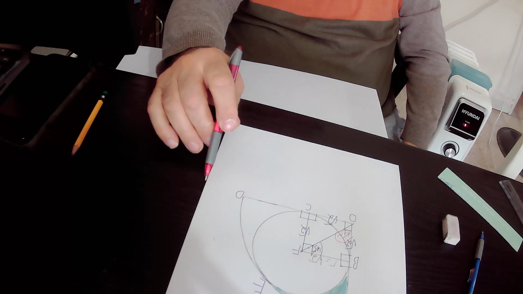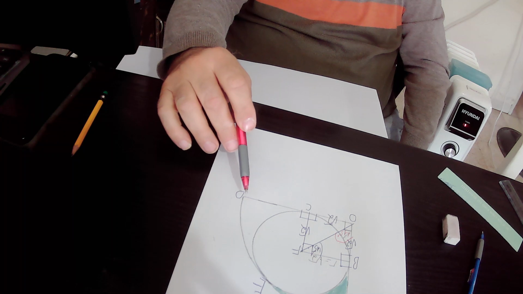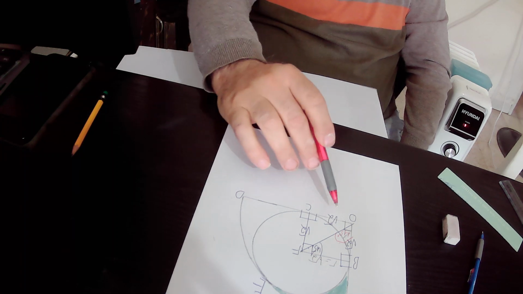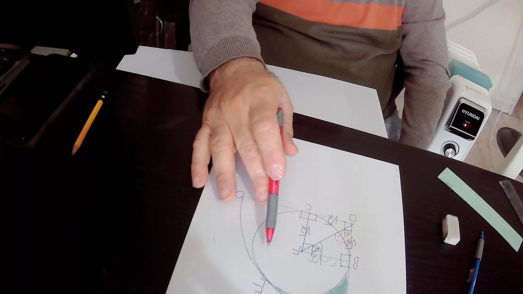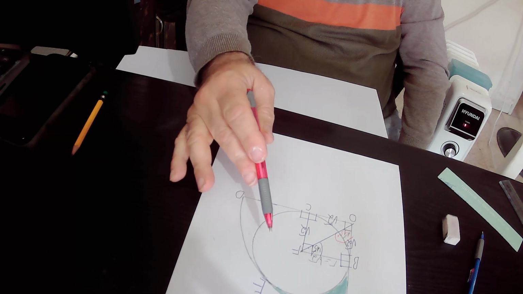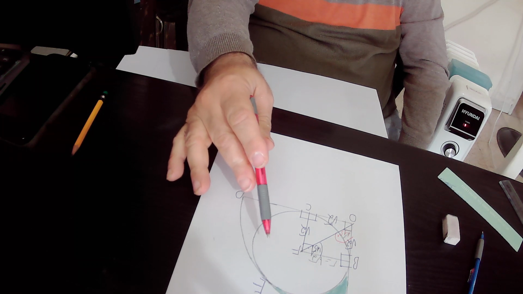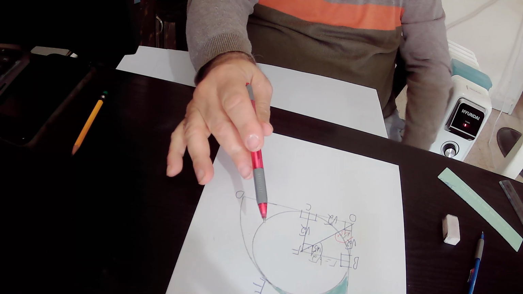In the next step, we will extend line segment OF by a straight line until it touches the circle and the quarter circle.